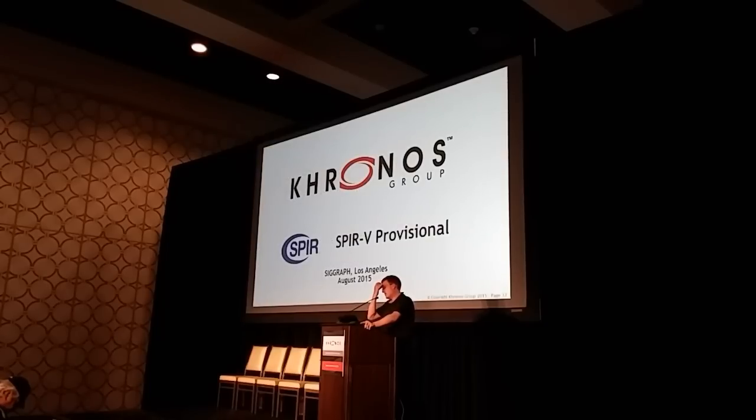So that's the basic summary of the new kernel language. As I said, we're still very open to feedback on these provisional specifications, and we certainly take it on board. And we've already made some changes based on the feedback, and we're bound to make more. So now I'm going to talk about the SPIR-V specification, which also is in provisional.